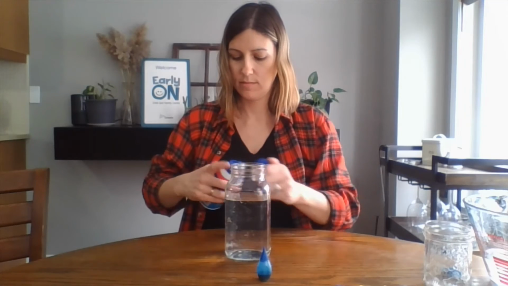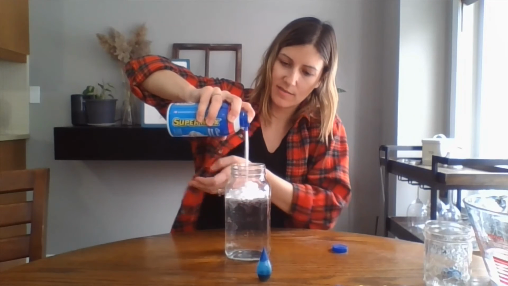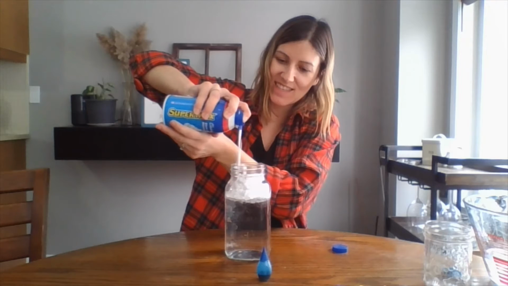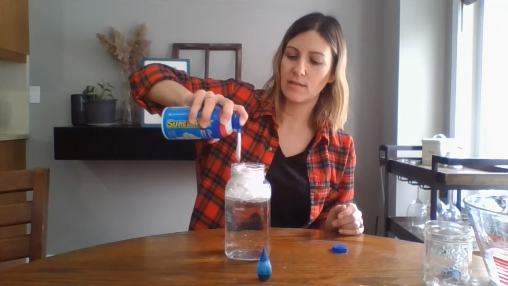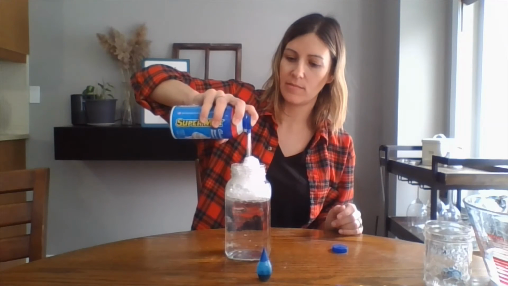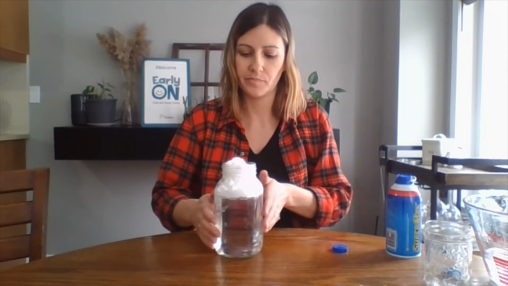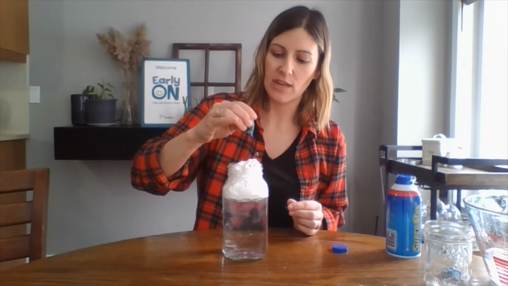Next, you're going to shake your shaving cream and pour it into your jar. You like the sound that it makes? And you kind of want to fill it right to the top. Okay, so see that? I filled it right to the top. Next, I'm going to take my blue food coloring and I'm going to put some droplets on top of the shaving cream.